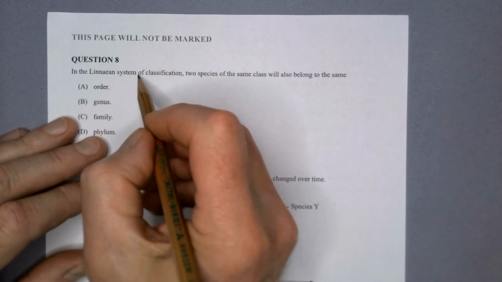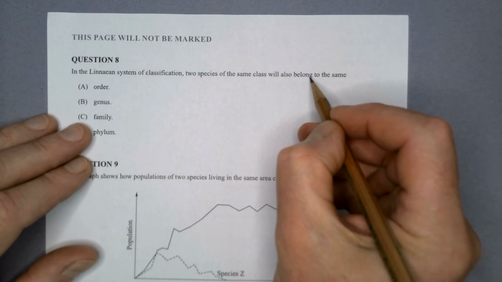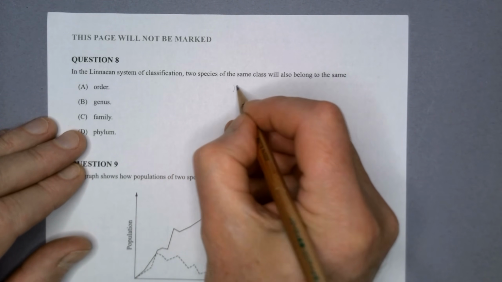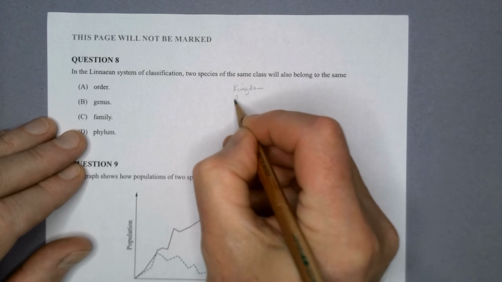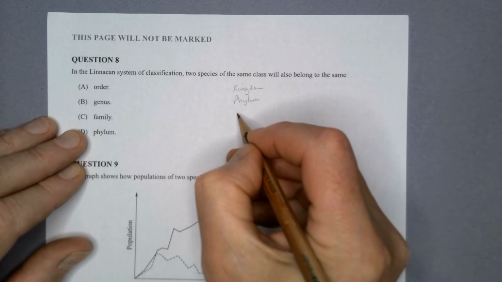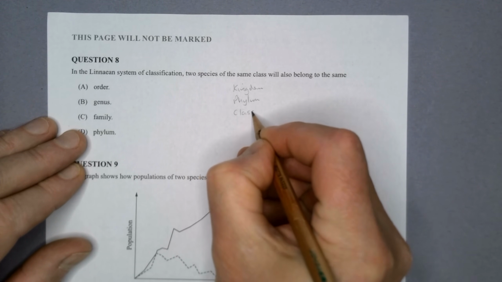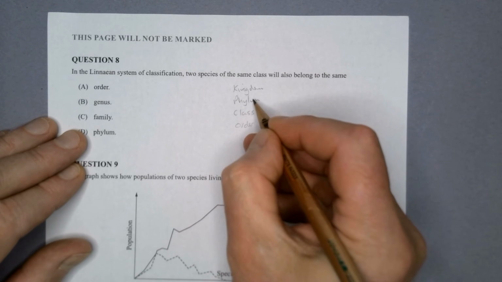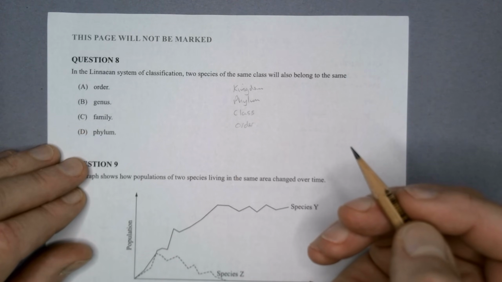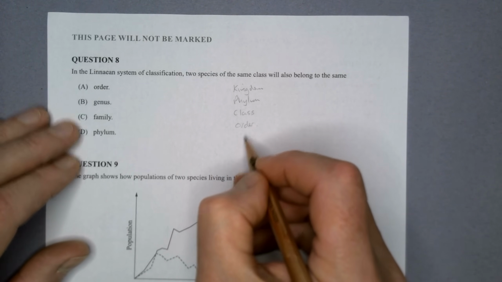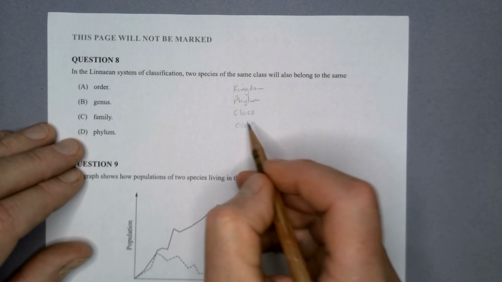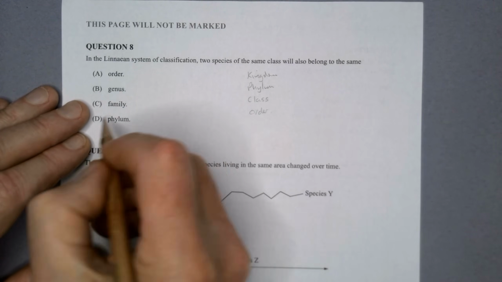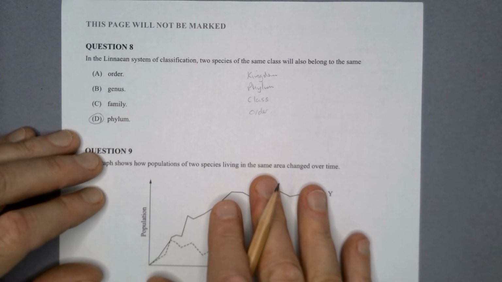All right, in the Linnaean system of classification, 2 species of the same class will also belong to the same what? Okay, so if you remember, it's kingdom, phylum, class, and then order. So if you're in the same class, you must also be in the same phylum, but you're not necessarily in the same order, right? Got that? And then below that we've got family and genus and species. So we want to pick phylum or kingdom. Kingdom's not an option that we're given, so they have to be of the same phylum. And the answer is D, question 8.